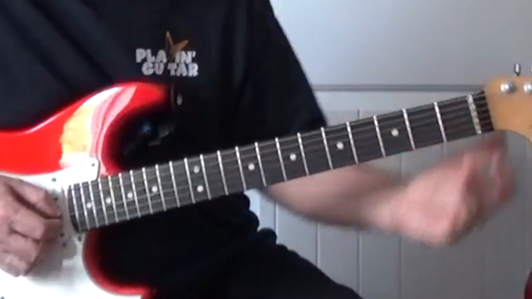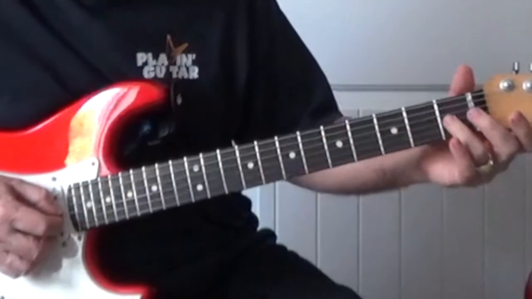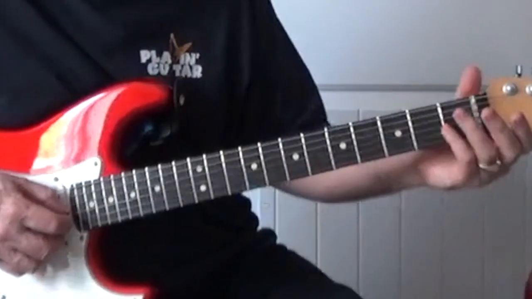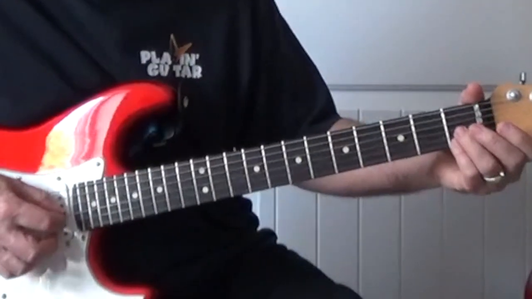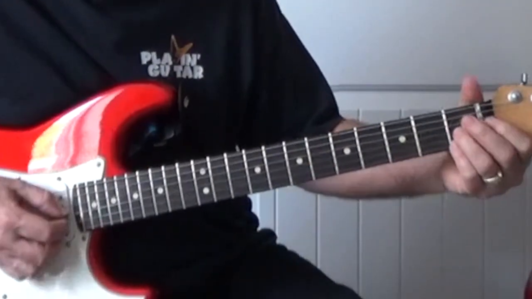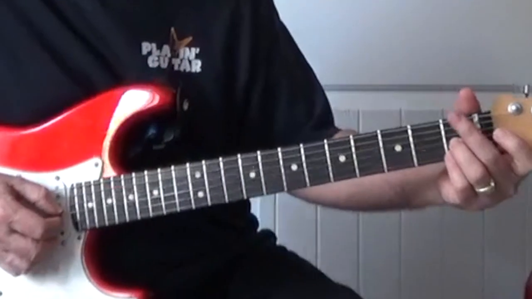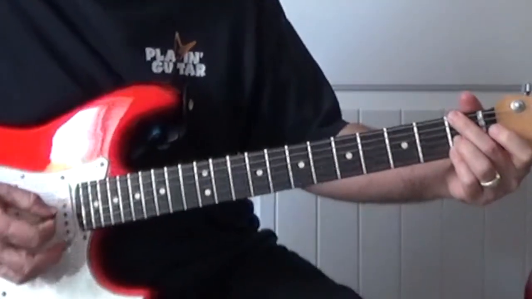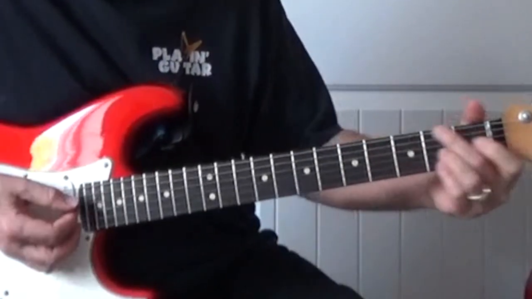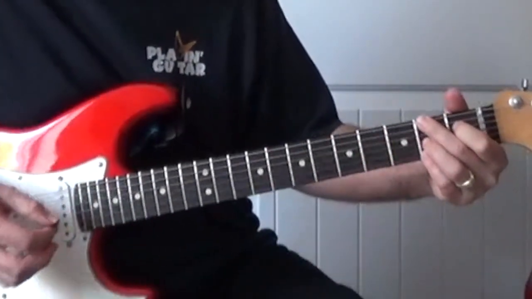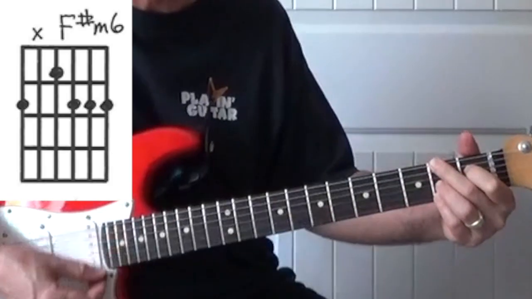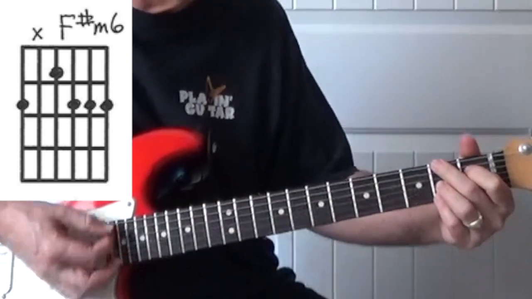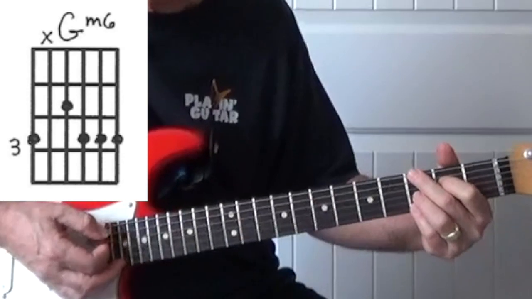Okay, now I'm putting the ring finger on the G and the B string, 1st fret, and I'm putting the pinky on the E string. Okay, that gives me room to use my middle finger still on the low F. But now I can move this chord up the neck. That is an F sharp minor 6 chord. G minor 6.